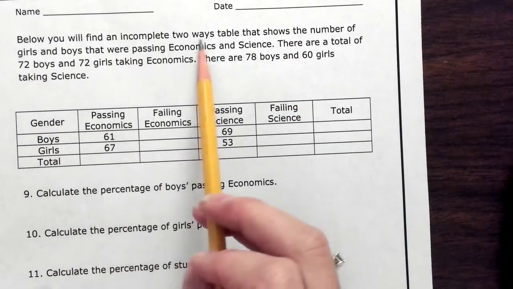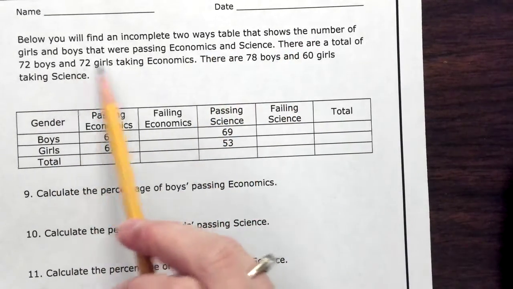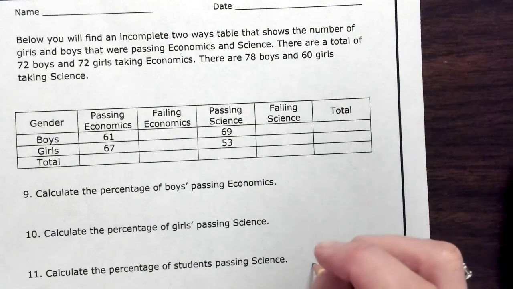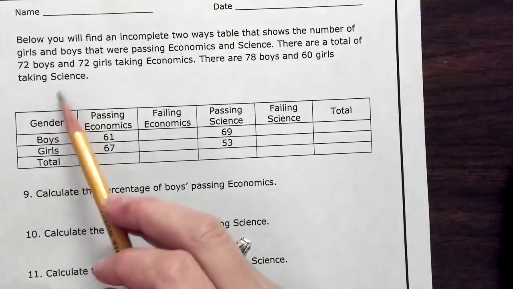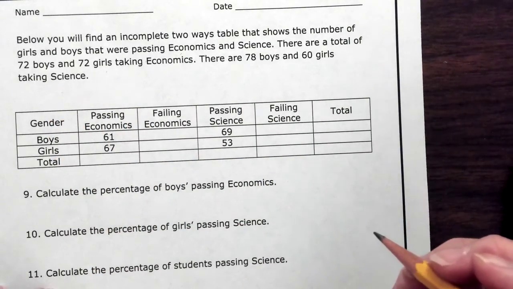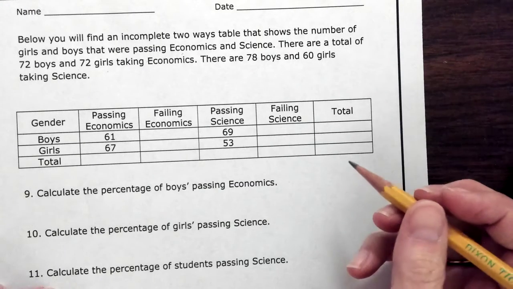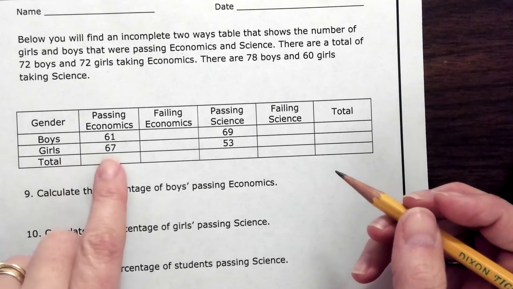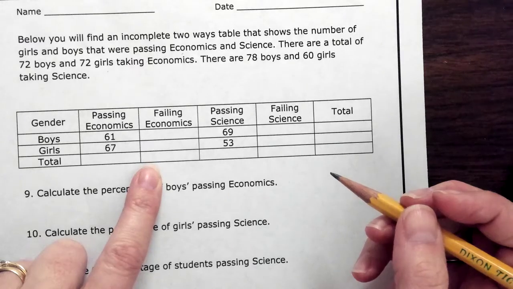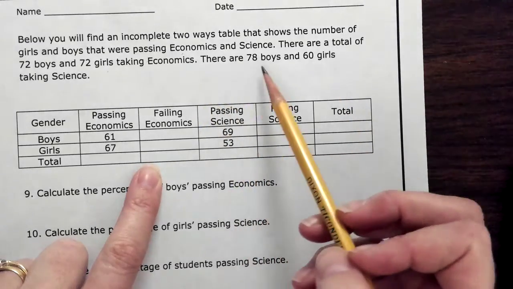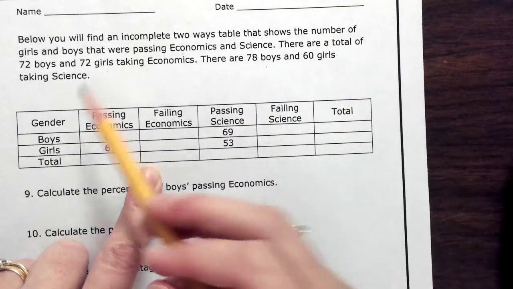Below you'll find an incomplete two-way table that shows the number of girls and boys that were passing economics and science. There are a total of 72 boys and 72 girls taking economics. There are 78 boys and 60 girls taking science.